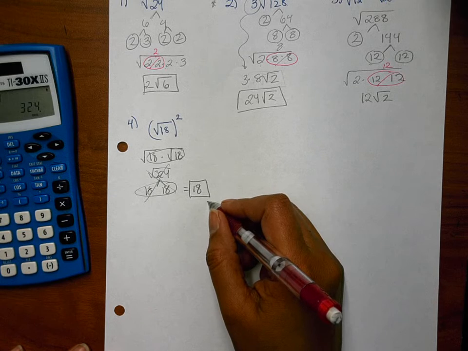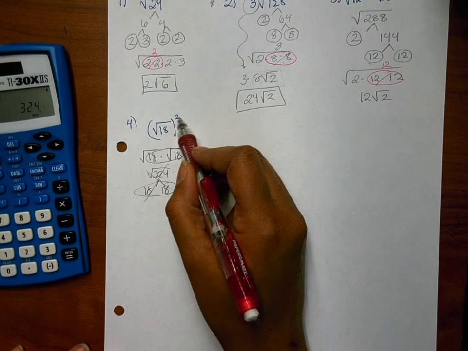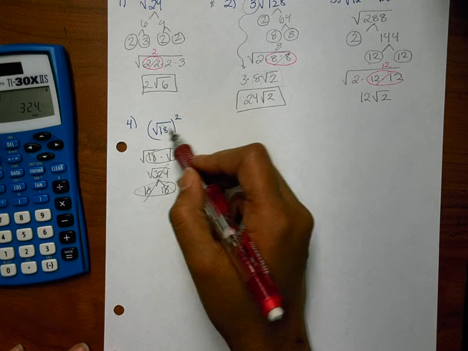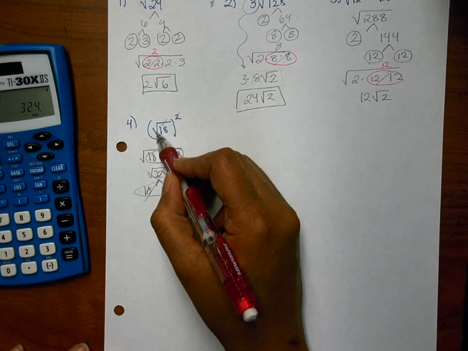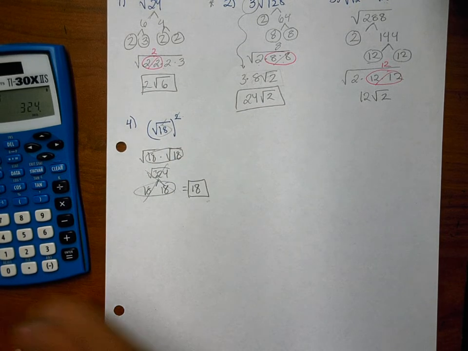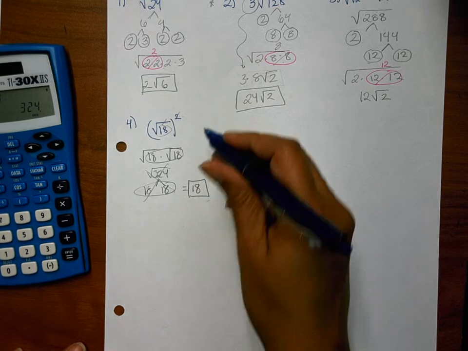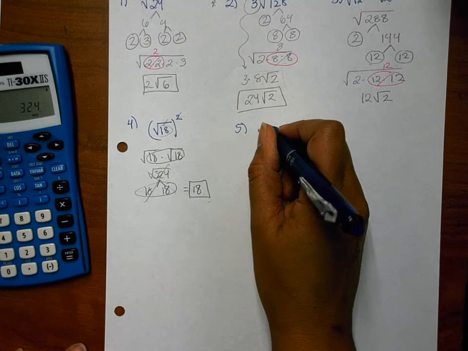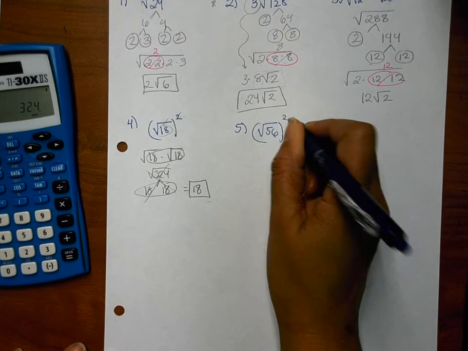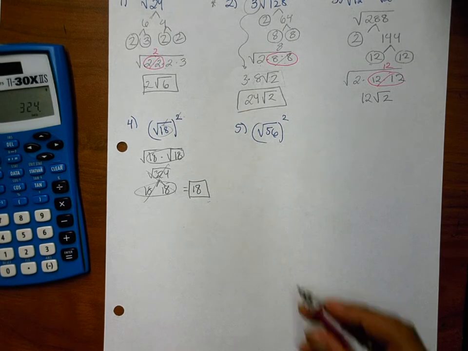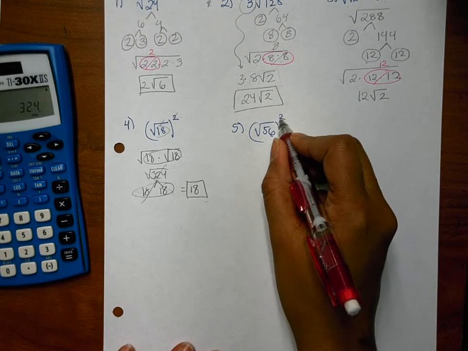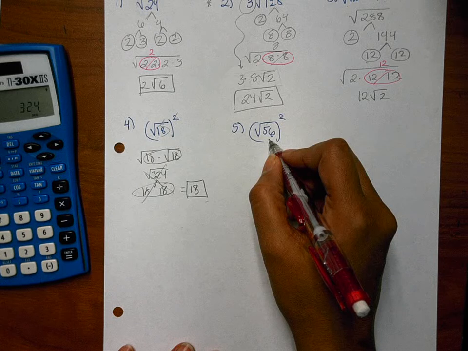I'm hoping you recognize, hey, that's a pair. It's going to come out as just 18. You don't need to know what the product of 18 and 18 really is. These are called inverse operations, square roots and squares. They undo each other, and you're left with whatever's on the inside. Okay, number 5, root 56 quantity squared. Same concept.